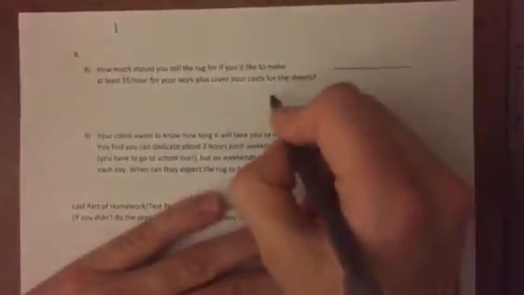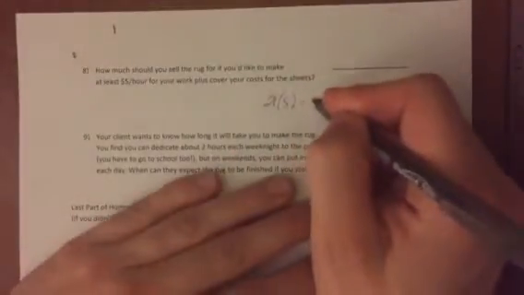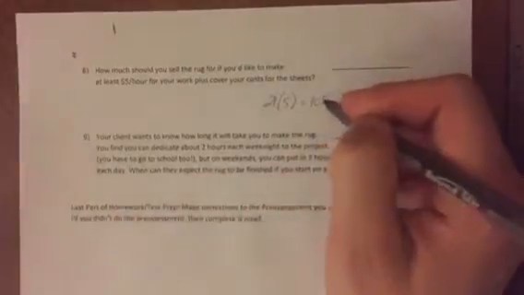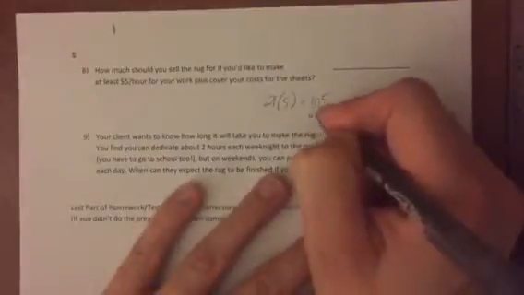The next question asks how much should you sell the rug for if you want to make at least $5 an hour for your work plus cover your costs for the sheets. So I am going to have to work for 21 hours approximately. $5 an hour, that's going to be $105. But then I'm also going to need to add that $21 to cover the sheets. So in the end, I need to charge $126 if I want to get paid $5 an hour plus that $21 extra so that I'm not paying for the sheets out of pocket.